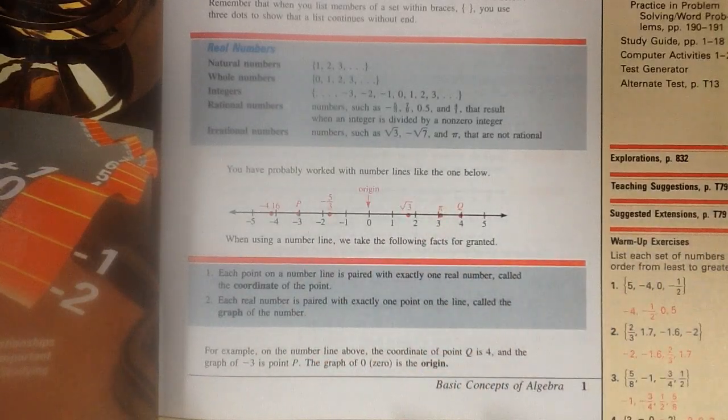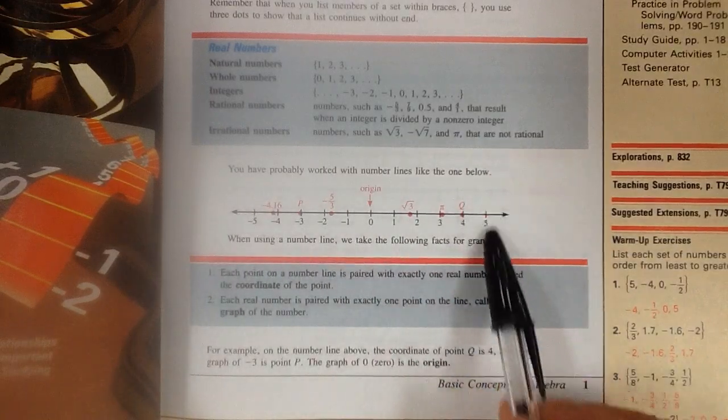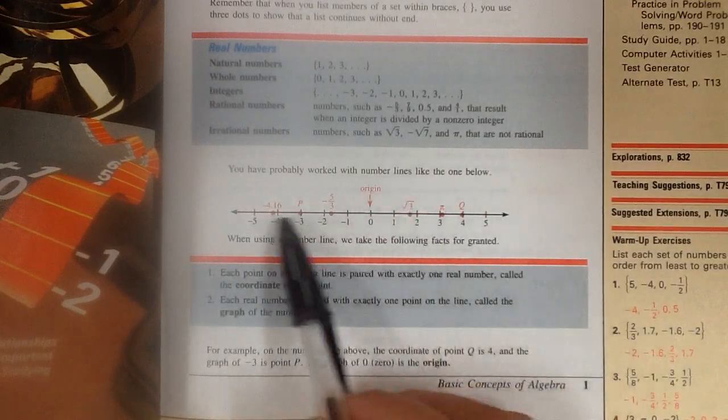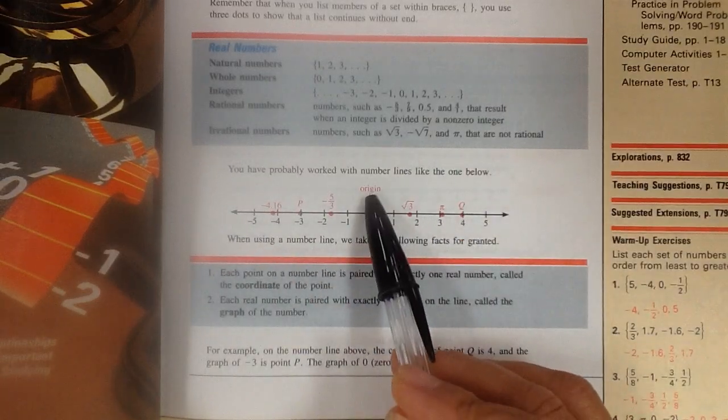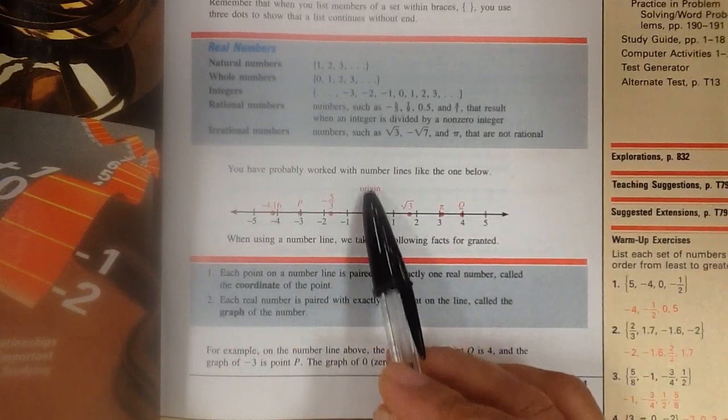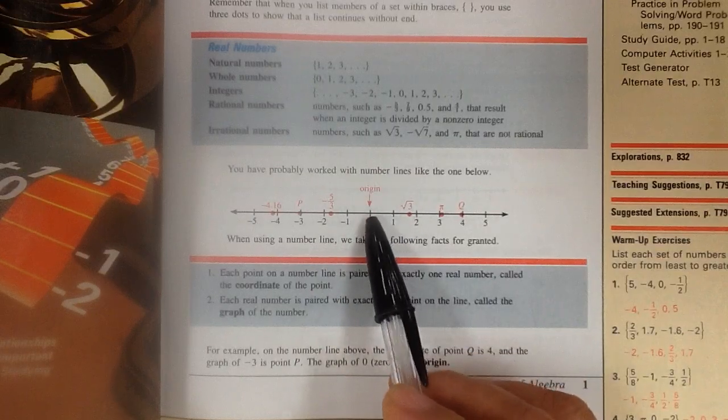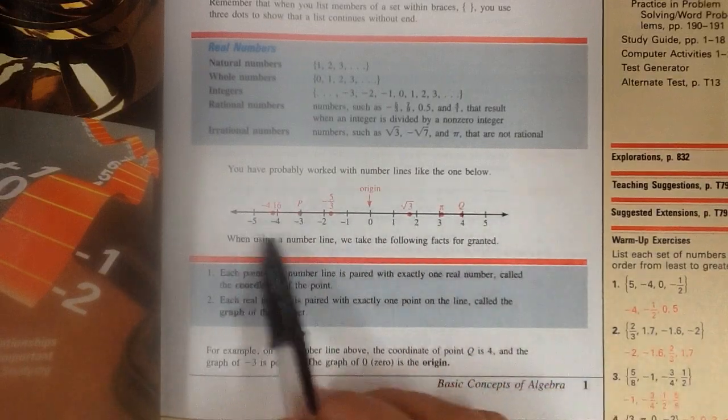Okay. The next one is the number line. A number line is a line with numbers. That's why it's called a number line. It's just a line with numbers. And the origin is 0. The origin is where it begins. So when you have a number line, it begins at 0 and it can go in either direction.